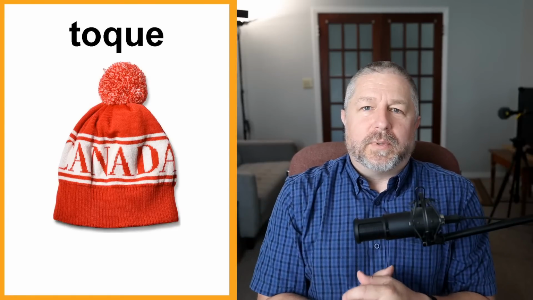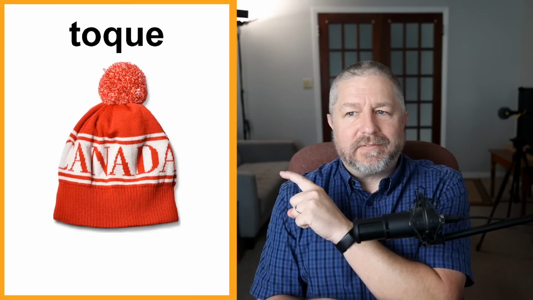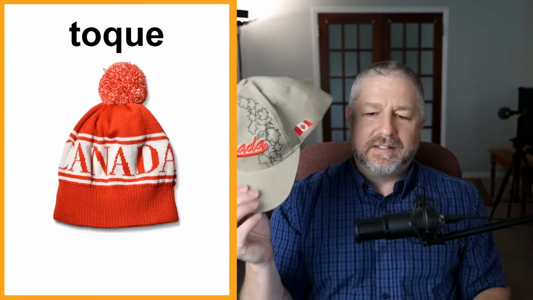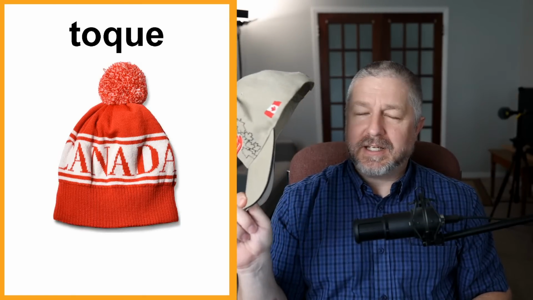Toque. So a toque is a winter hat in Canada. Not everyone calls this a toque anymore, but definitely where I live, people call this a toque. In the winter, it's very cold. This hat doesn't cut it in the winter. When you say something doesn't cut it, it means it doesn't work very well anymore. This does not keep your head warm in the winter, but if you wear a toque, if you wear a winter hat, it will definitely keep your head warm.